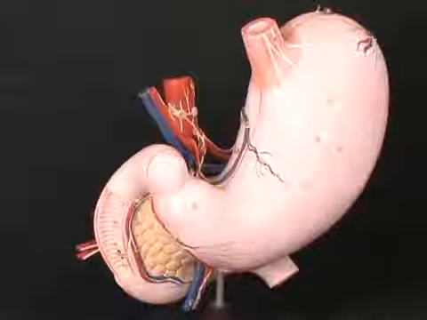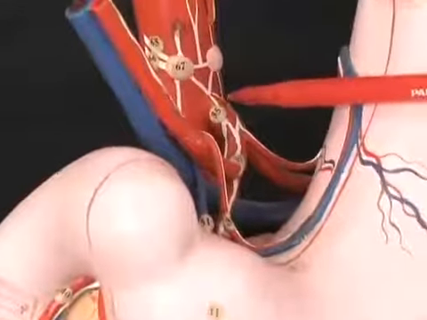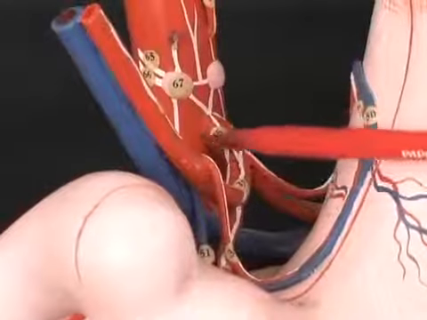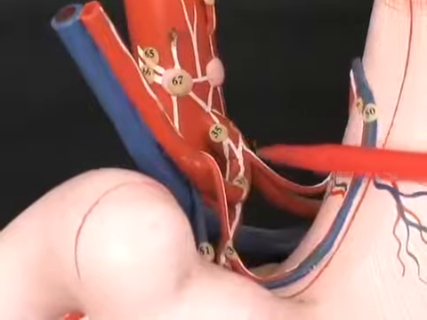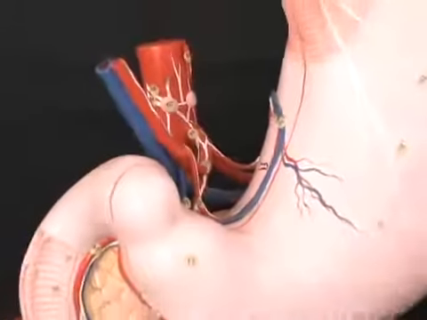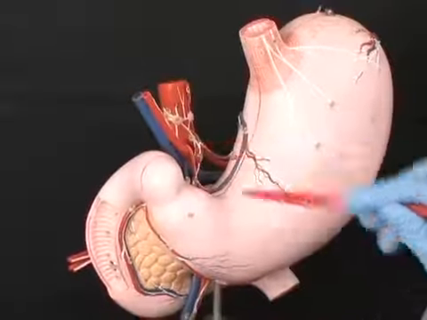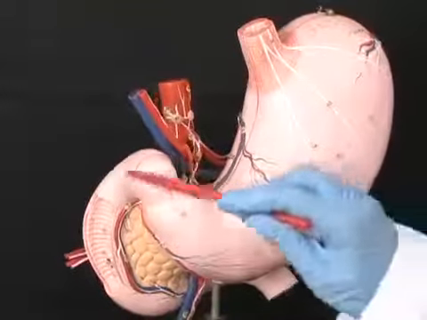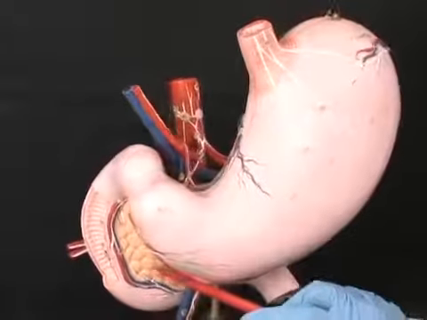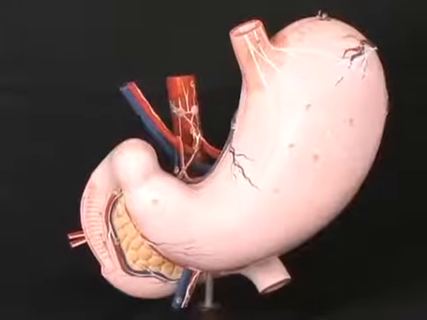On this model, here is the celiac trunk. These white lines represent the celiac plexus around the artery. The branches from the celiac plexus course along with the branching of the celiac artery. Therefore, the plexus innervates the stomach, part of the duodenum, and pancreas. It also innervates the liver, gallbladder, and spleen, not visible here.